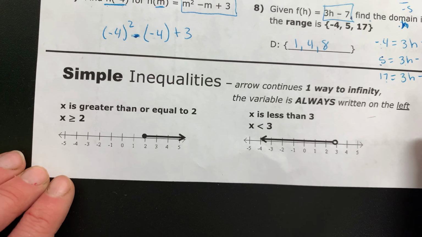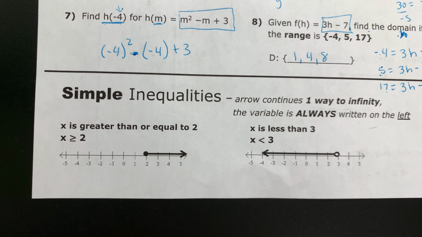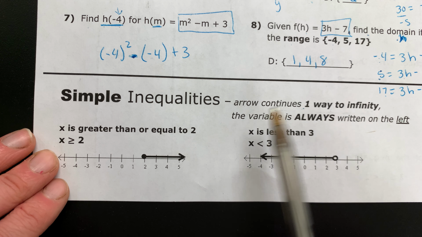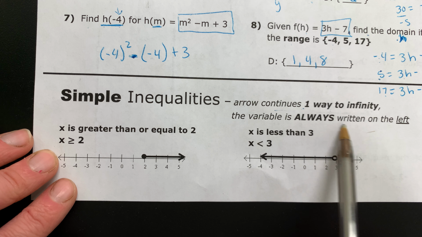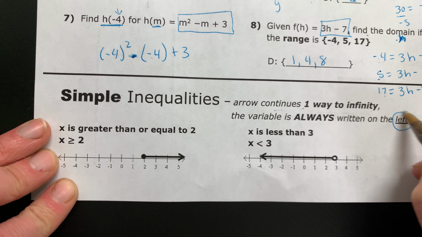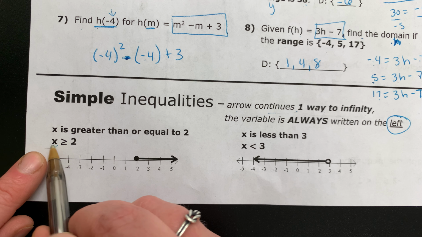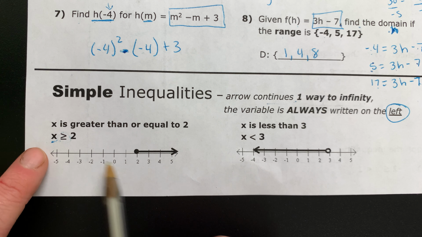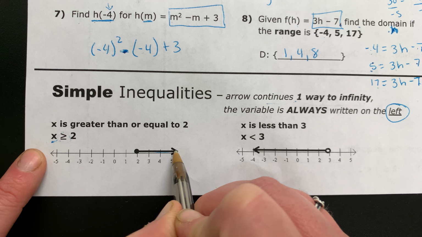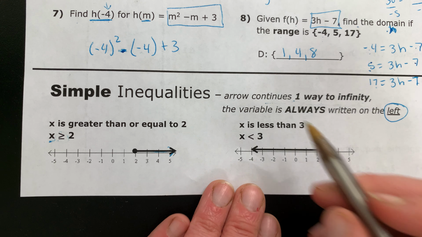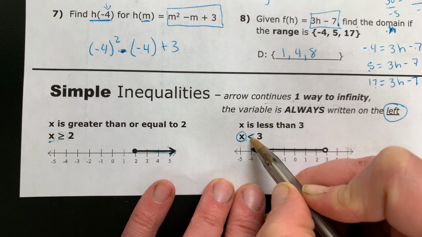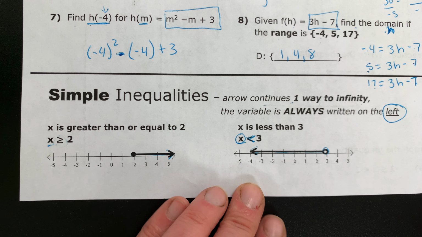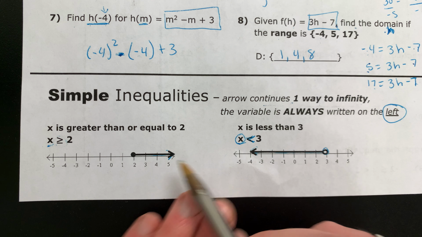All right, inequalities. X is greater than or equal to 2. Okay, the arrow continues one way to infinity. The variable is always on the left. So remember, our letter's on the left. Once the letter is on the left, then this symbol tells me which way the arrow should go. So this should be a closed circle going to the right. Okay, the letter is on the left. This should be an open circle going to the right. Sorry, left. That's right.